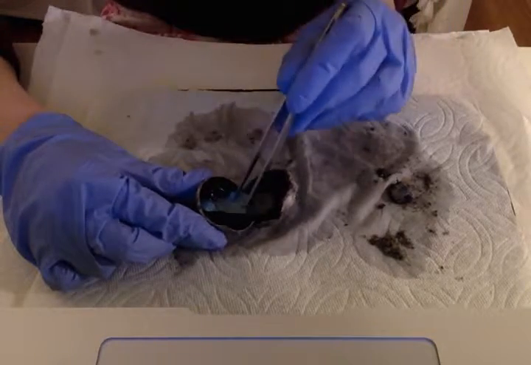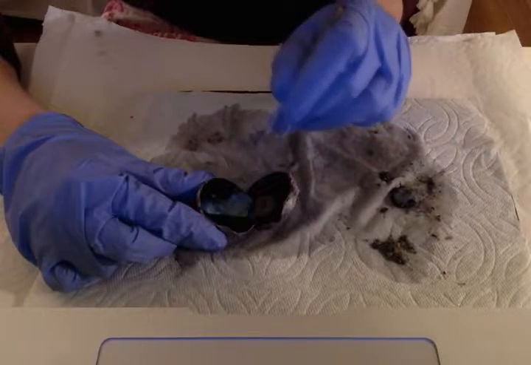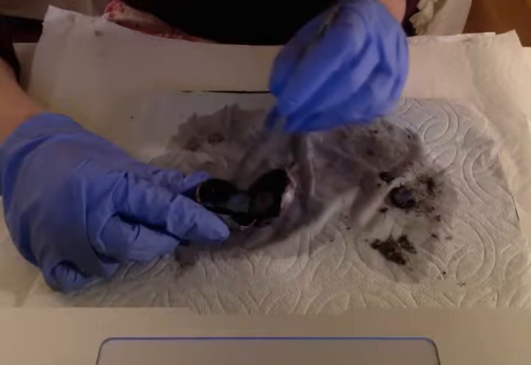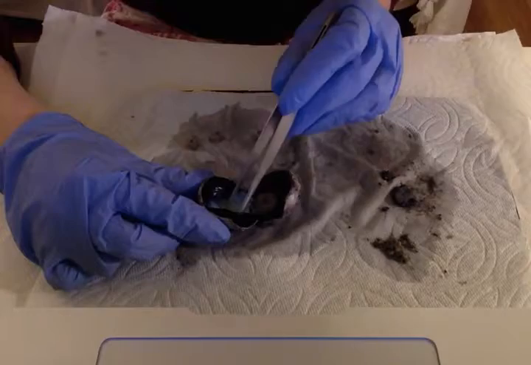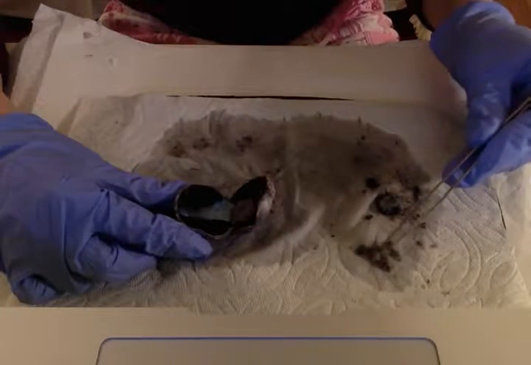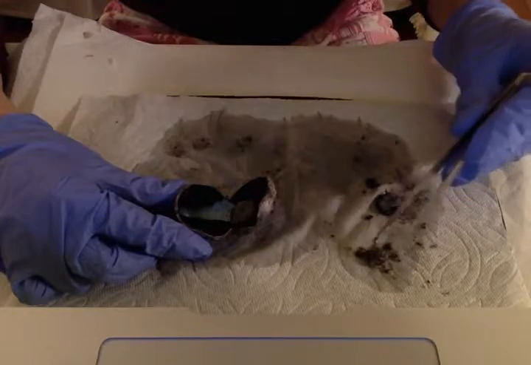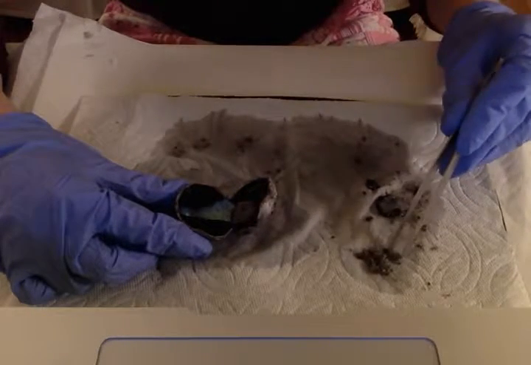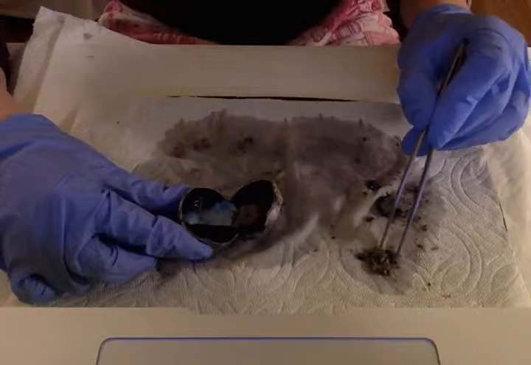Now, in the dissection, unfortunately, most of the retina came off. I think it happened when I just cut into it, but I saved as much of it as I could right here to be able to show it to you. And you can see there's all these little black specks in it. So that's the retina right there.